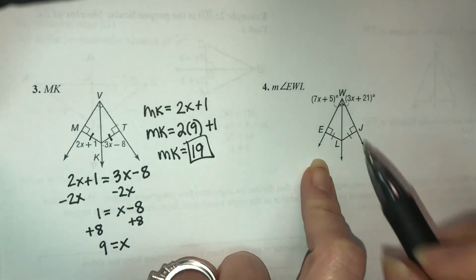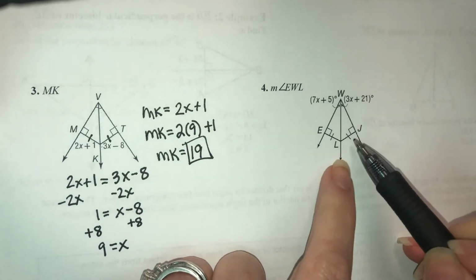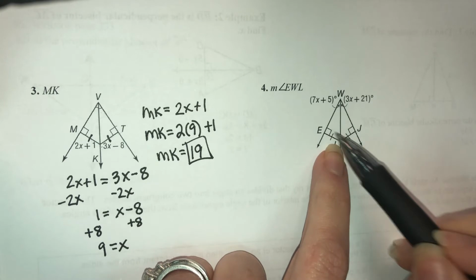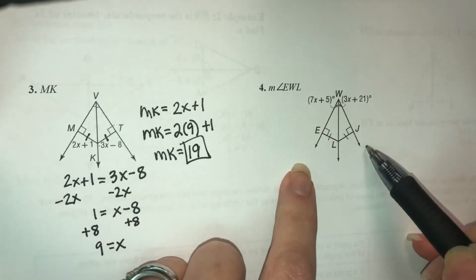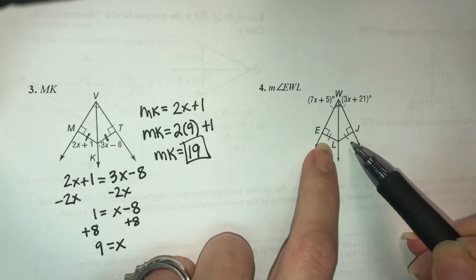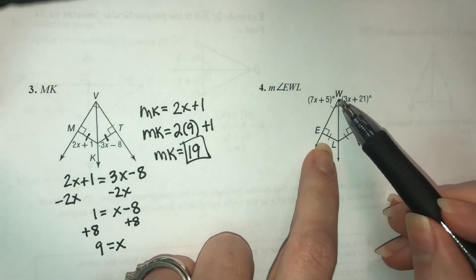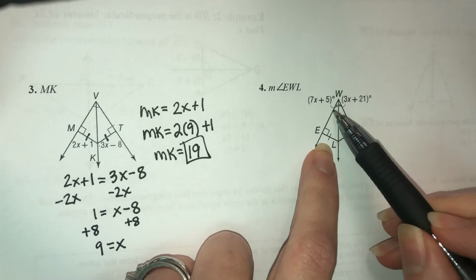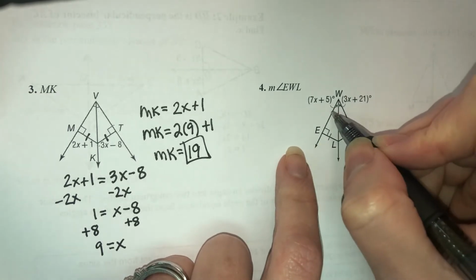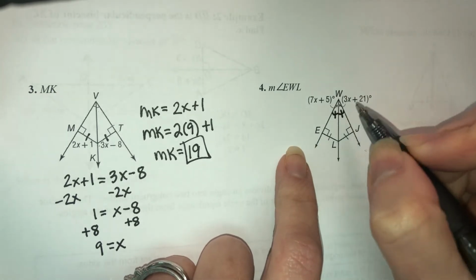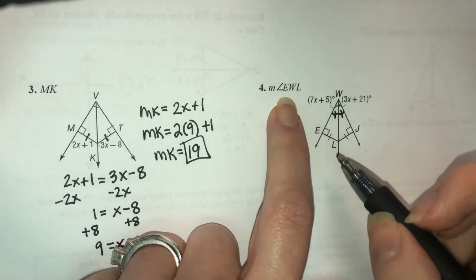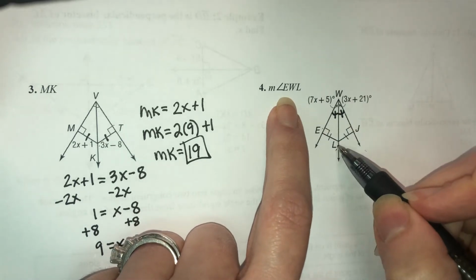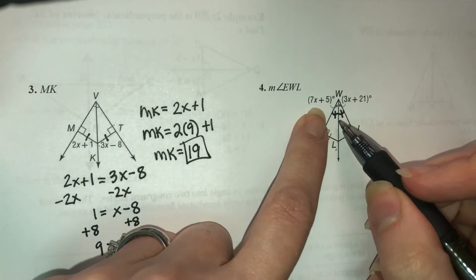It says that point L is equidistant from the sides of the angle. And both of those segments are congruent. That means WL has to be the angle bisector. So these two angles must be congruent to each other. They want us to find the angle EWL. So before we can do that, we're going to have to solve for x.